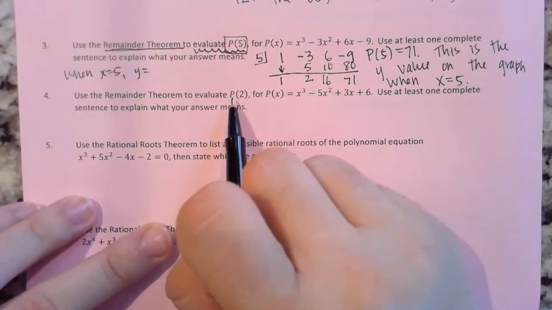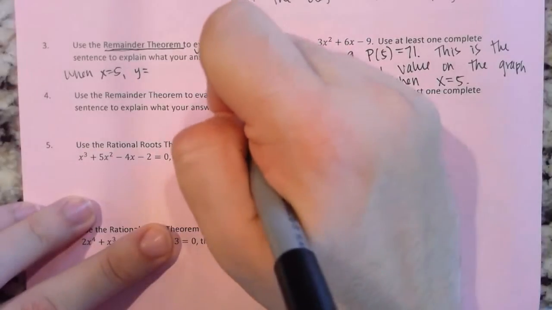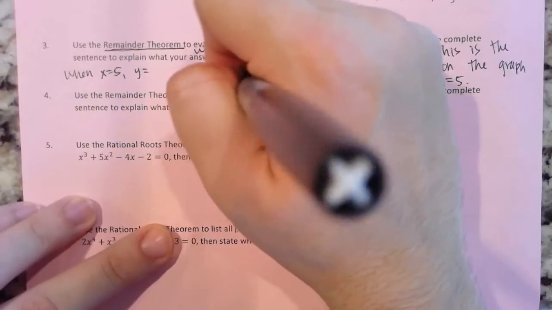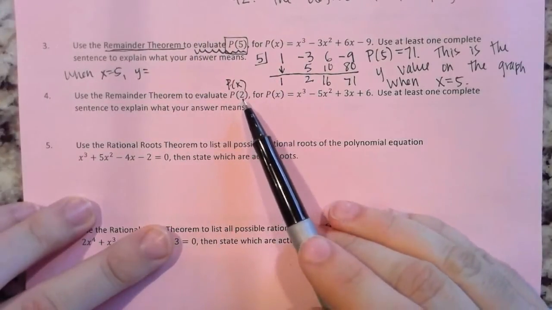The other thing you can do is plug it into the equation. So normally it would say like P of X, right? Which means everywhere there's an X, we're going to plug in a 2.